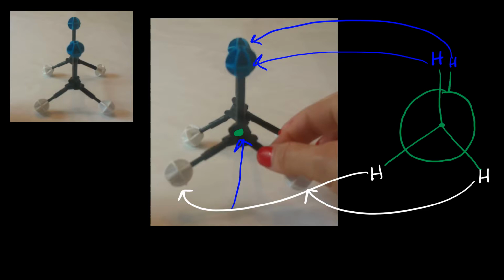Off to the side here, we can't see it because my hand is in the way in the picture, but there's another white hydrogen there. And then a hydrogen sticking off to the left, that would be this one here. And so what we have drawn here is called a Newman projection.